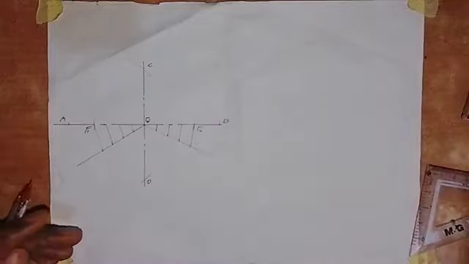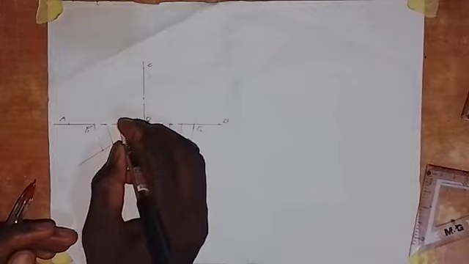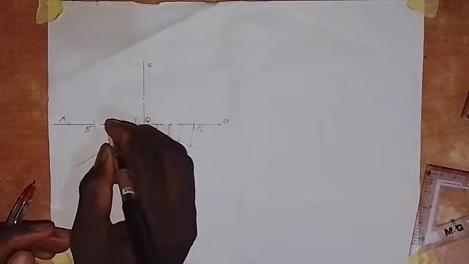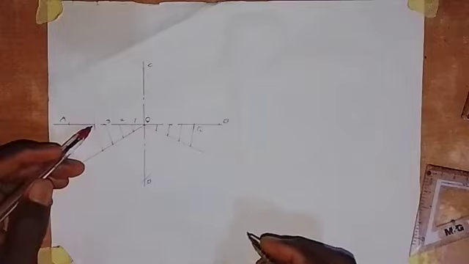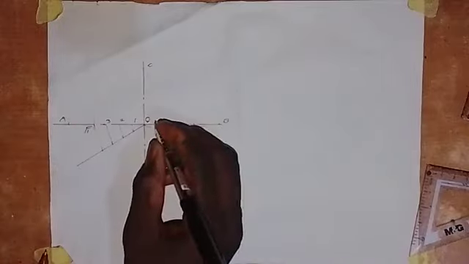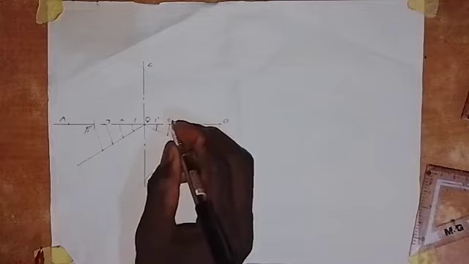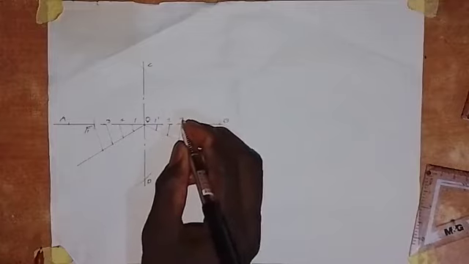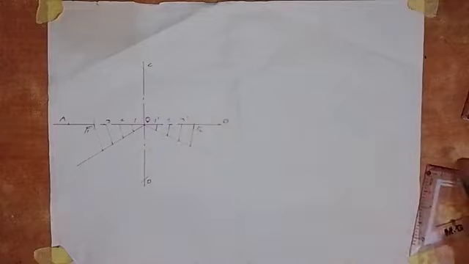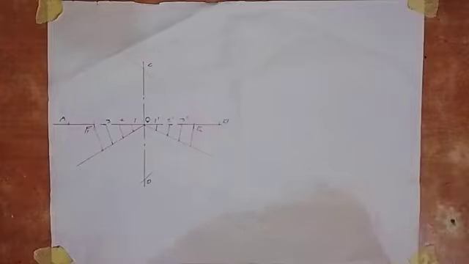Okay, so now we are going to number this point as point 1. This point will be point 2. This point is point 3. I don't have to number this because this is point F1 already. Then I'll number this as 1 prime. So this one is 2 prime. This is 3 prime. So we have this now. All right, let's look at the next thing that we are to do for the construction of this ellipse.